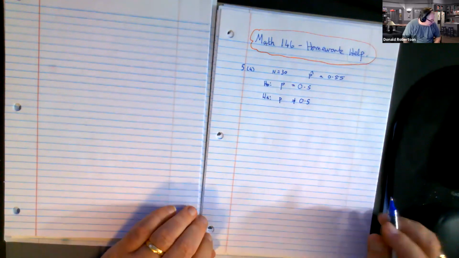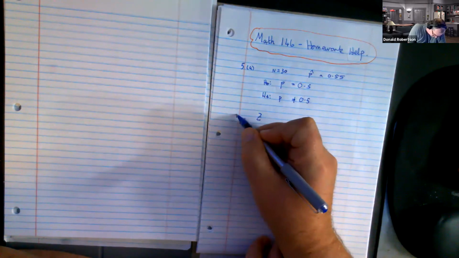So 5A, you are told that the sample size is 30. You're told that p hat is 0.55. You're told that the null hypothesis is that the population proportion is 0.5, and the alternate is that it is not 0.5. Our job is to find what Z score would correspond with this information.